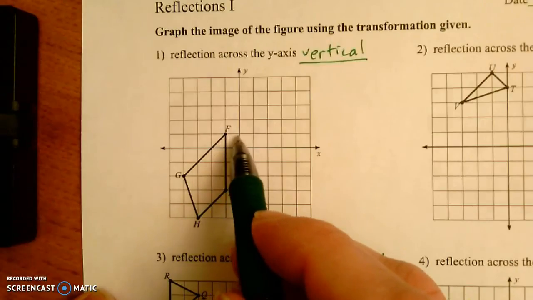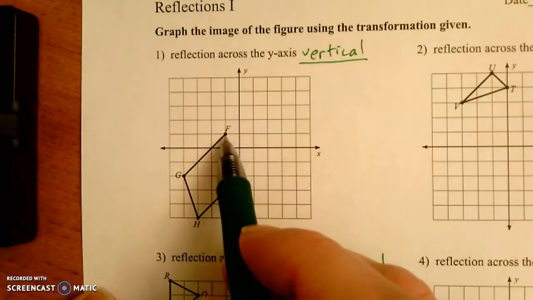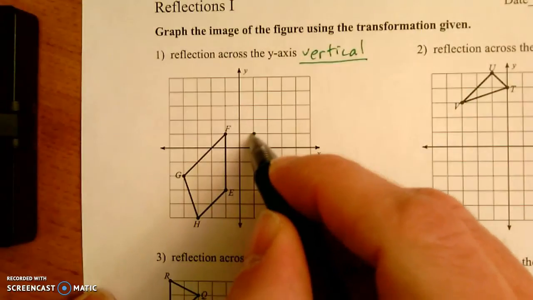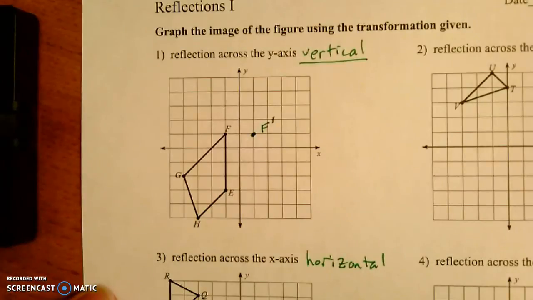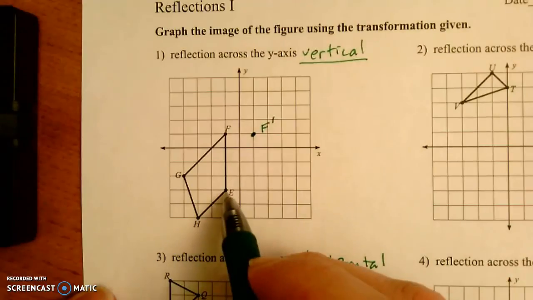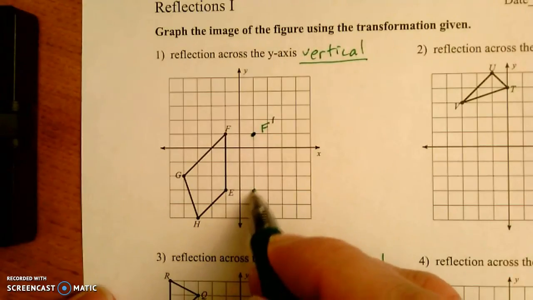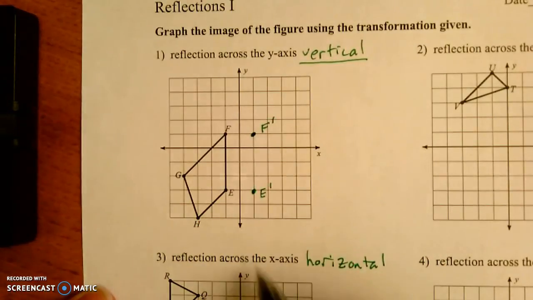Each point is from the axis, and its reflection is that far on the other side. So F is one space from the y-axis, so its reflected image, F prime, is that far on the other side of the axis. For E, it's also one space from the axis, so its reflected image, E prime, is one space from the axis on the other side.